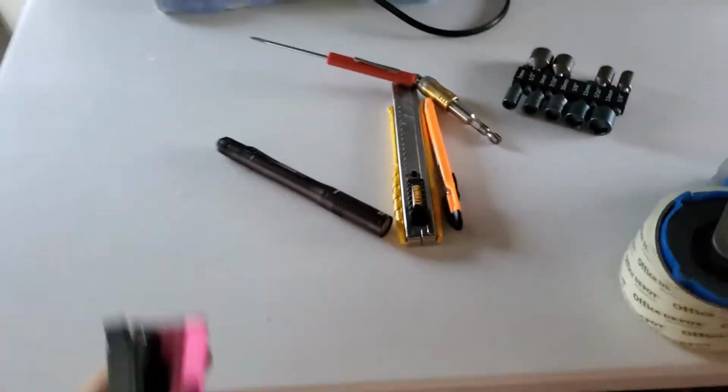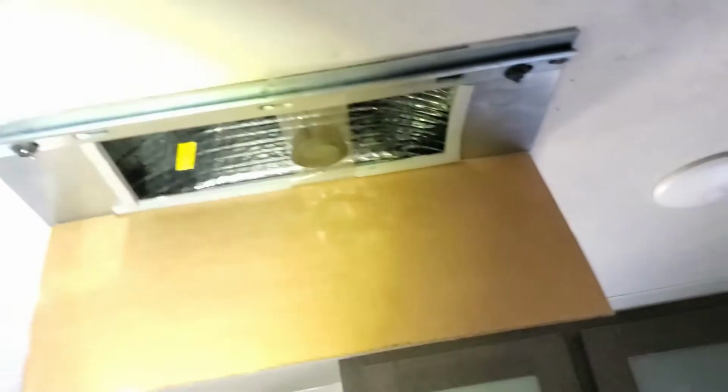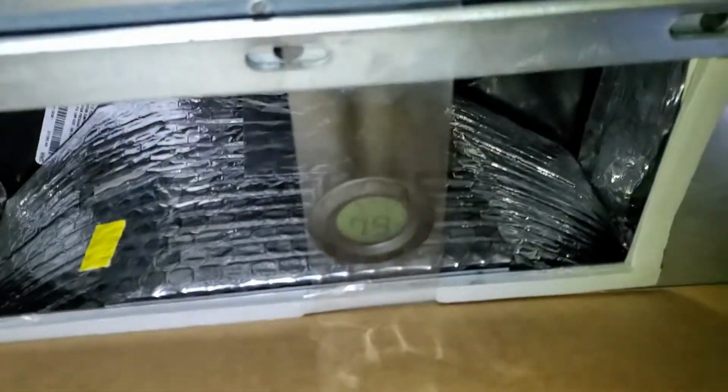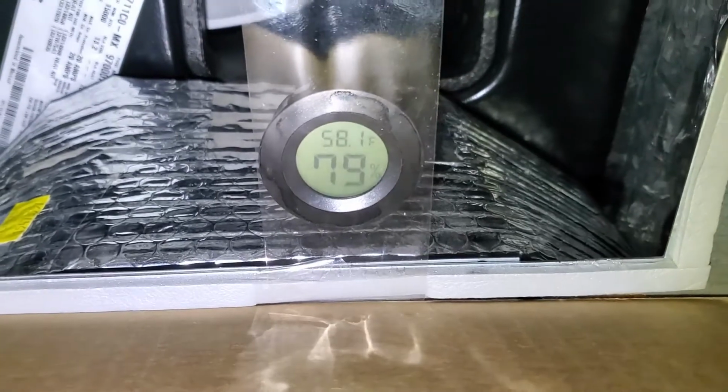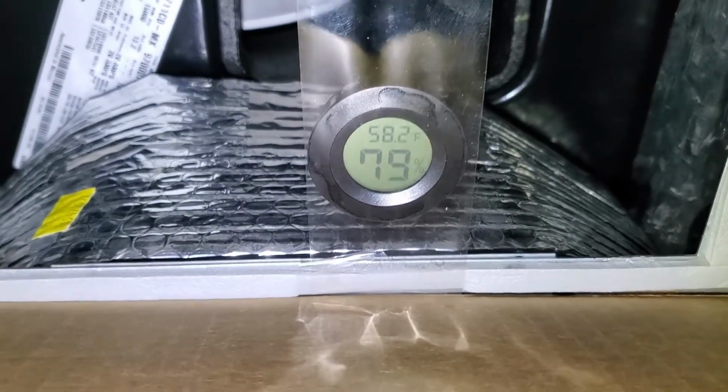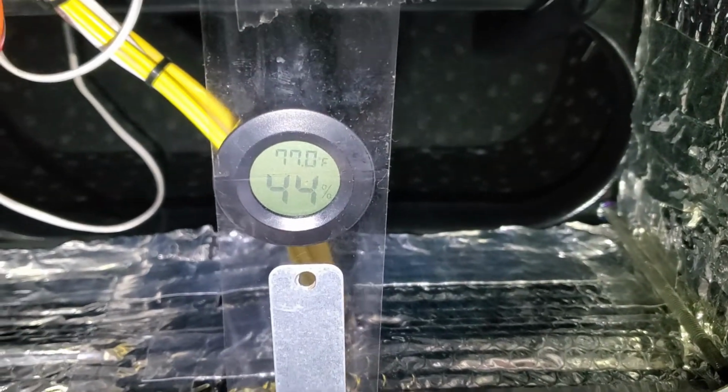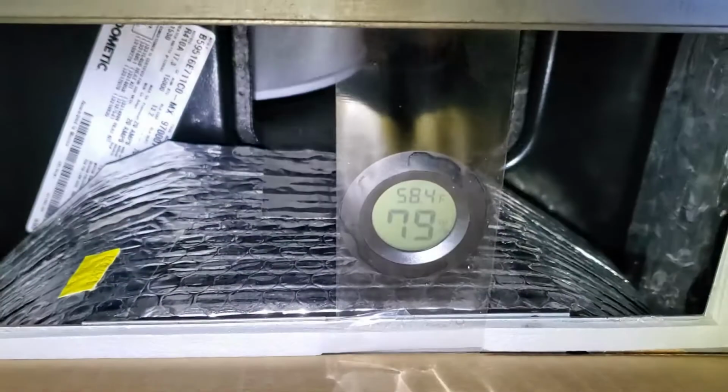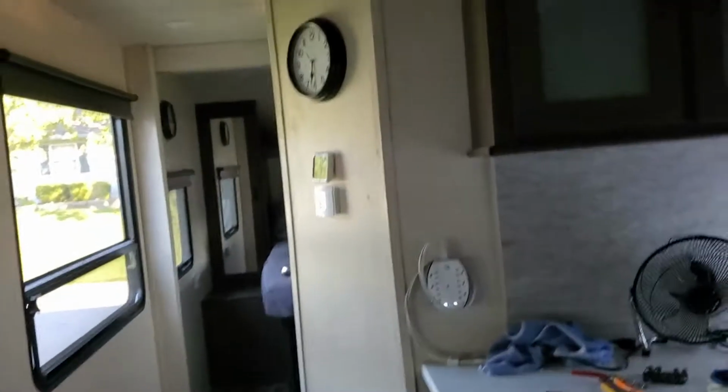Let me get a flashlight. It's getting darker. The sun is getting off of the camper a little bit more, so 58 on the output, sucking in 77. So, not bad.